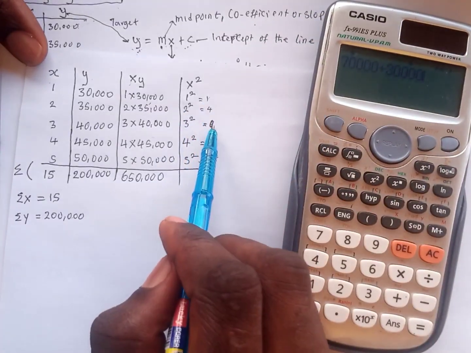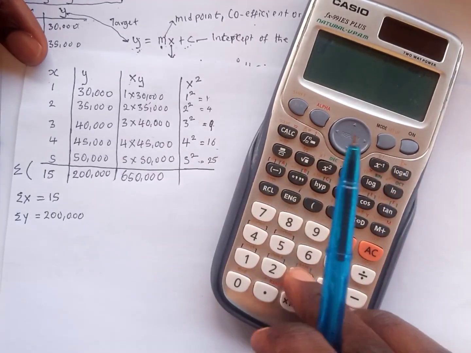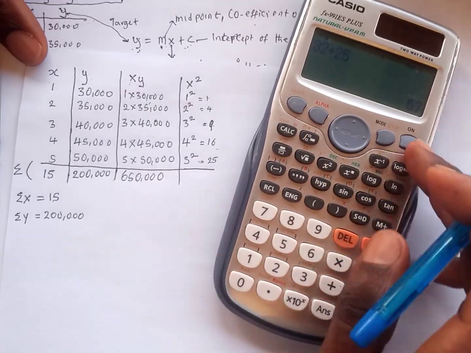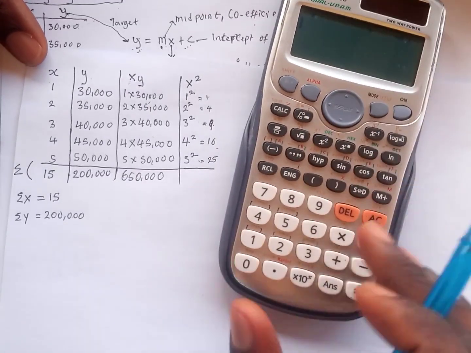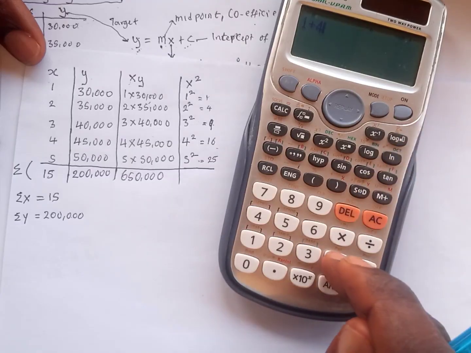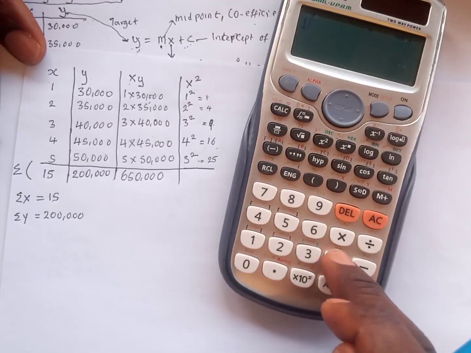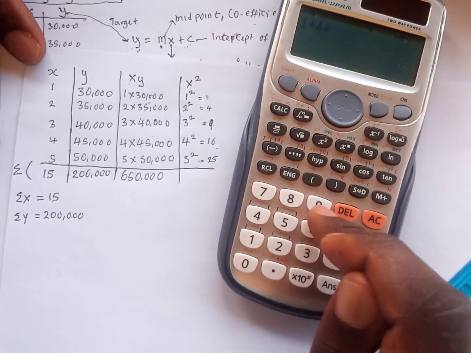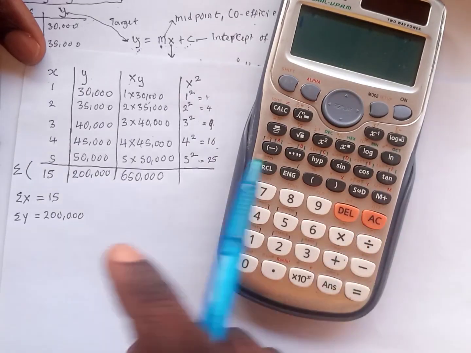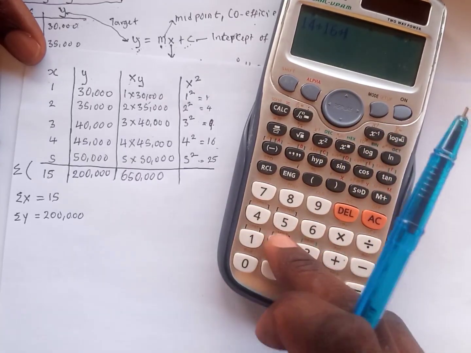And for the x square, if you add these, 1 plus 4 is 5, plus 9 is 14, plus 16, plus 25.